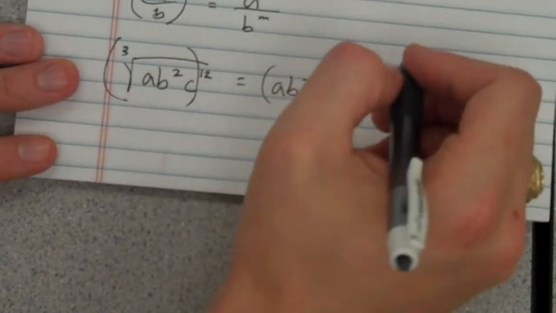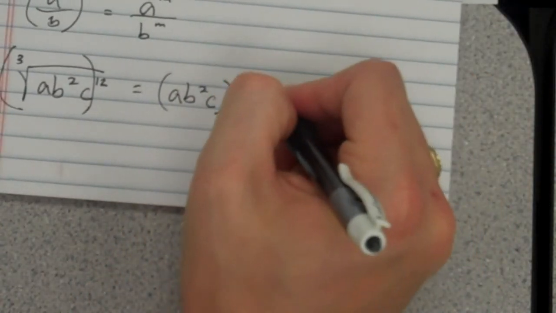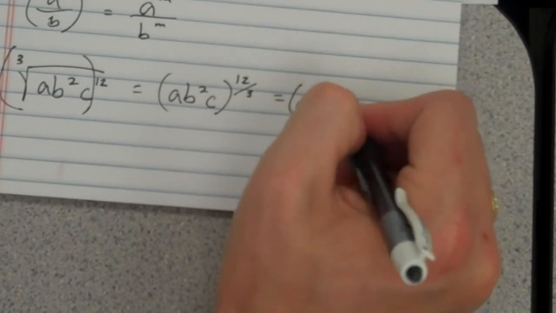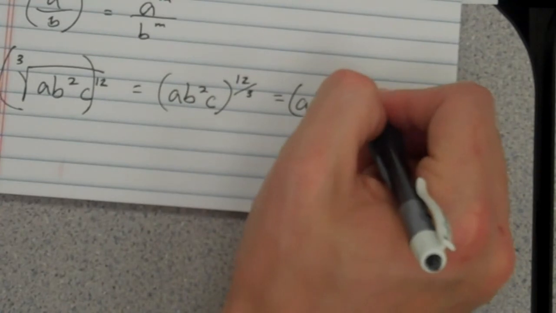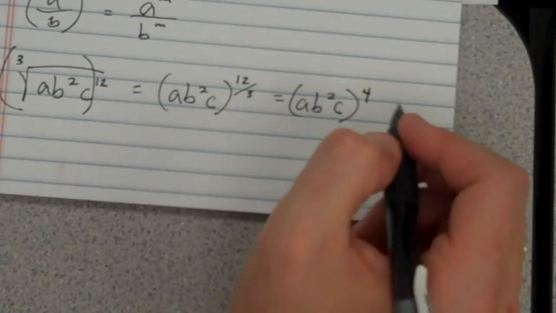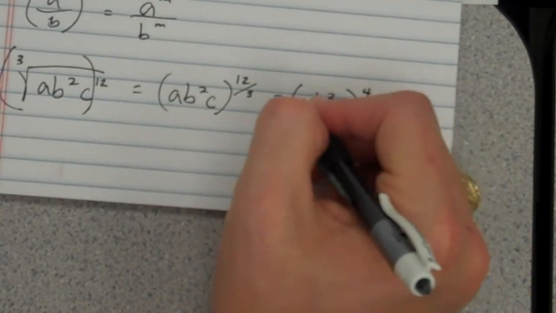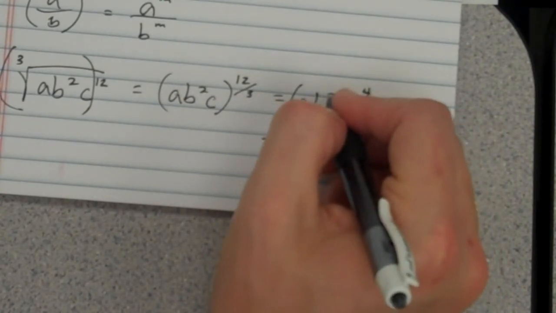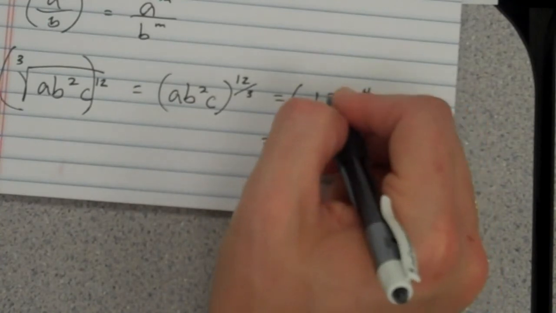Okay? Well, another way we can write that is, of course, (a b squared c) to the, what's 12 divided by 3? 4. Okay? Now, all we have to do is distribute this to each one. So that would be a to the 4th, b squared to the 4th, c to the 4th.